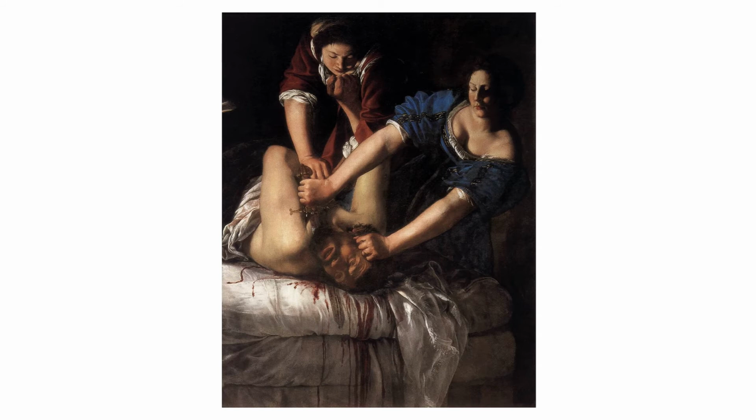Let's look at this example. This painting of Judith and Holofernes depicts the decapitation of this general. What is really interesting is what we actually see. If we take a formal approach, let's see what we have.